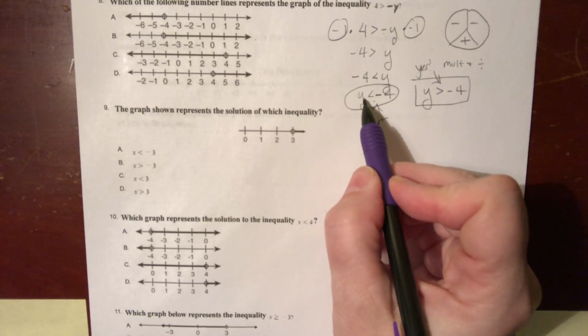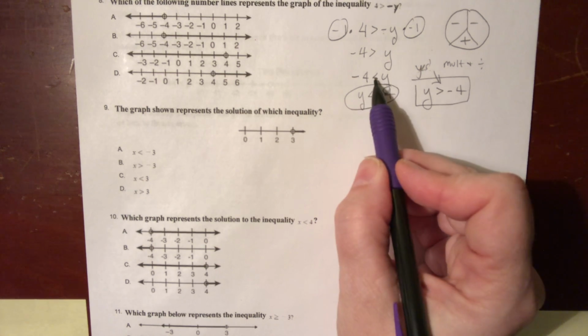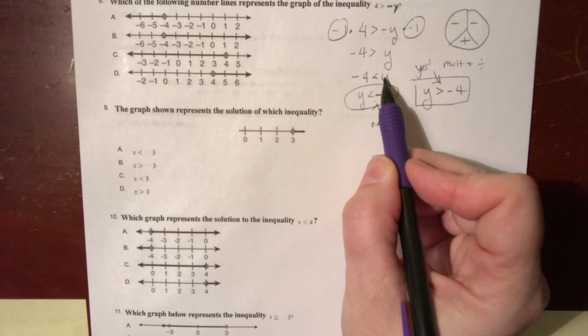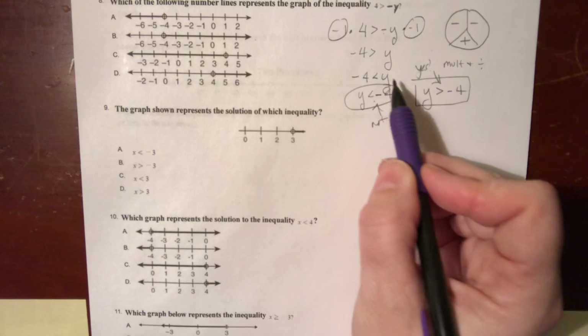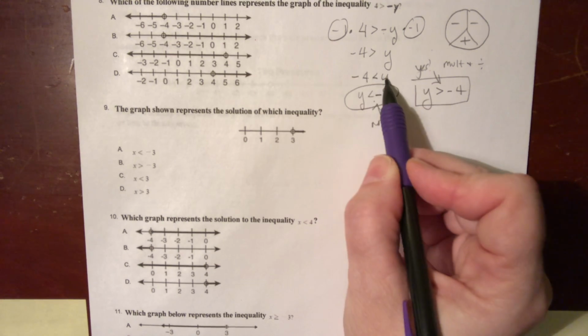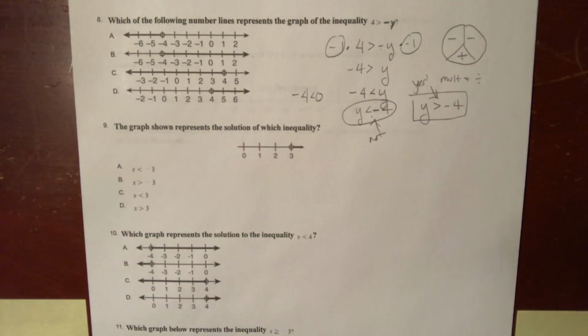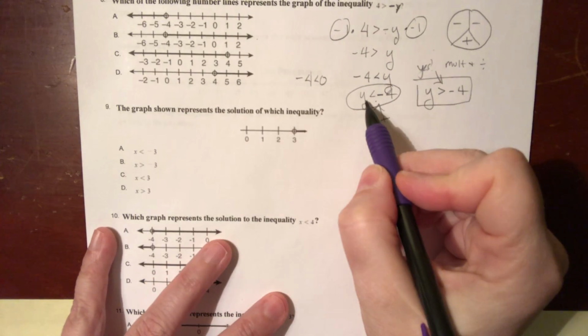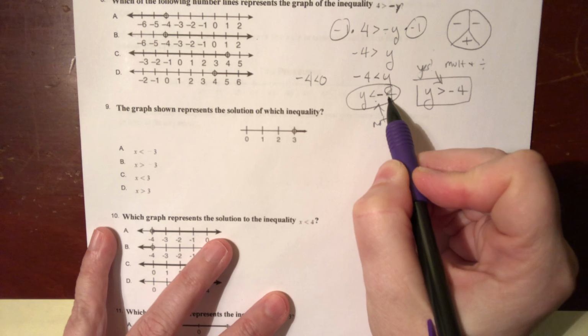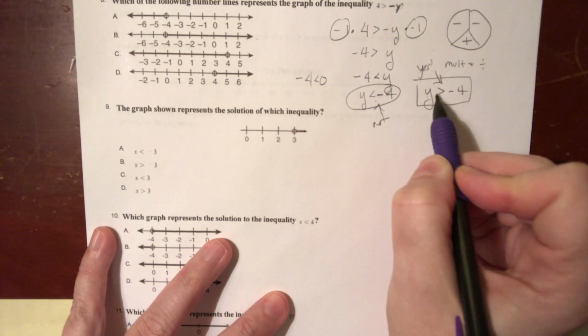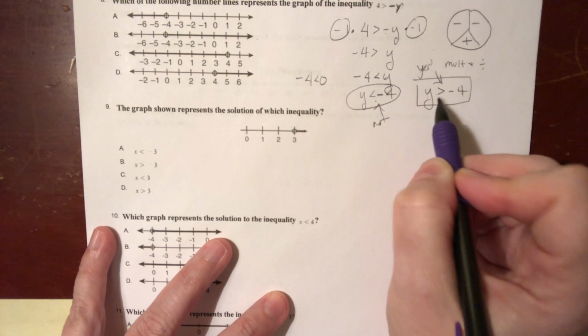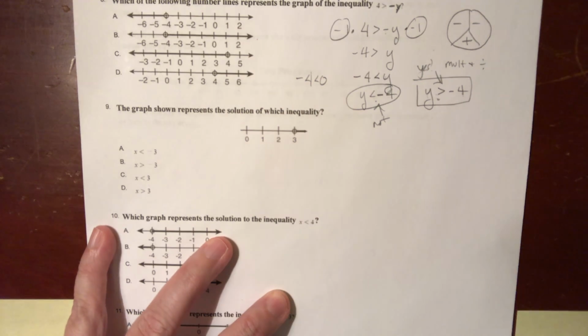Because for this one, the answer could be negative 3, negative 2, negative 1, 0. Let's use 0 because that's easy. Negative 4 is less than 0. Let's just write that down. Negative 4 is less than 0. That is true. If I put it here, is 0 less than negative 4? No. If I put it here, 0 is greater than negative 4. So this is what you want to look for in the graph.